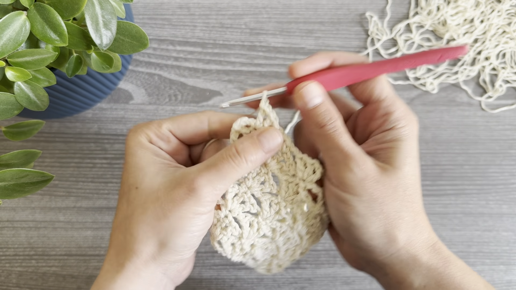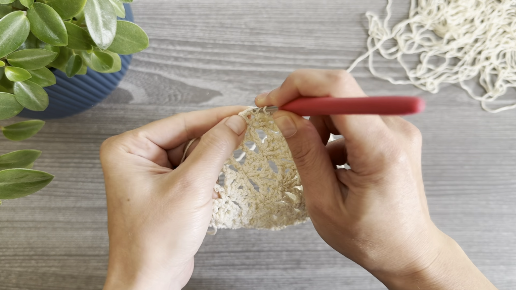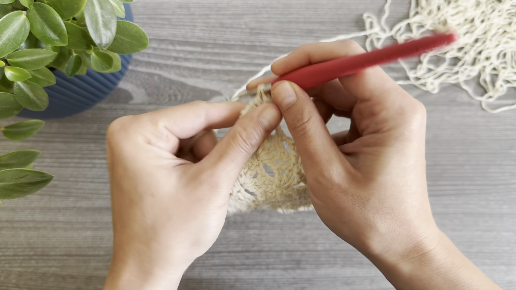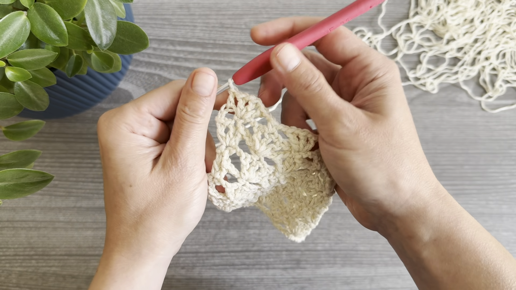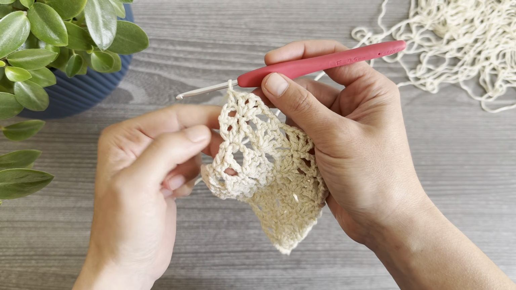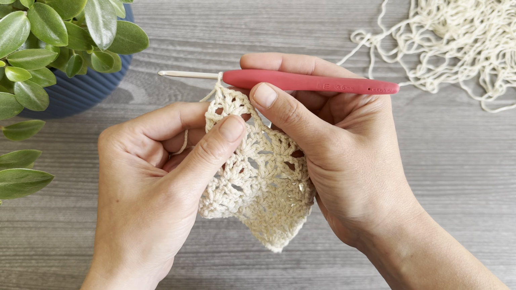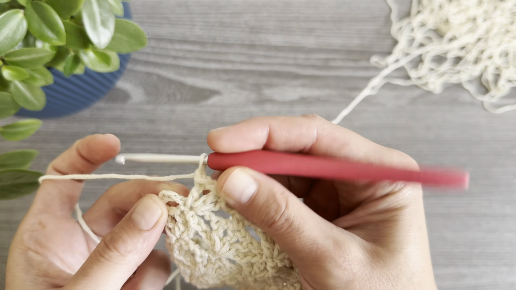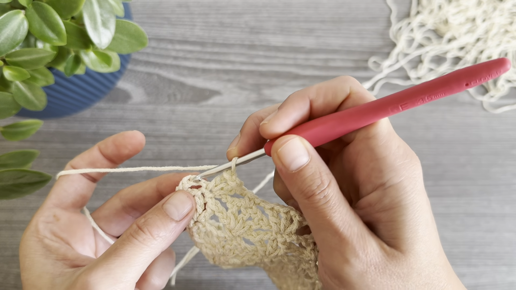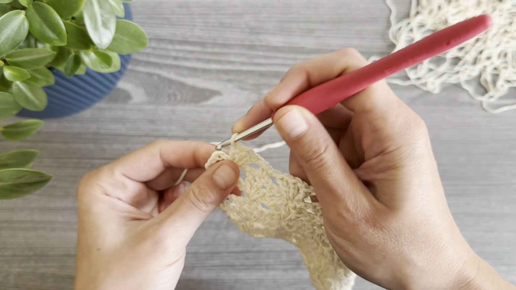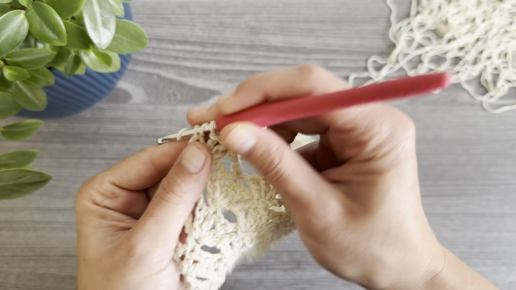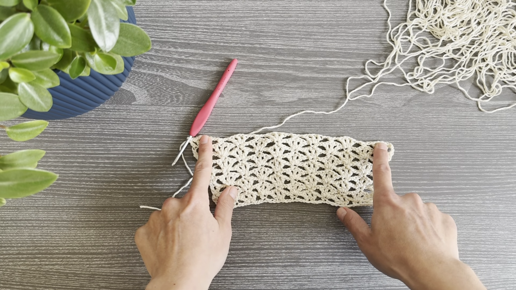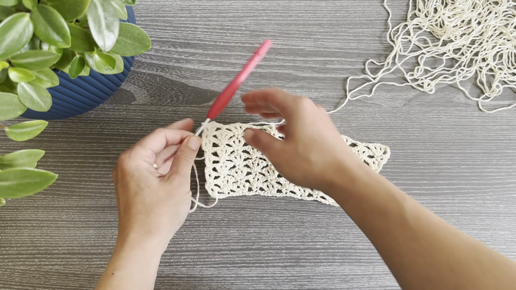So now I will finish the row in the same manner, so chain 1 and going into the third stitch and make 1 double crochet. And here, if you're looking at how this double crochet is laying on the third chain, it will look better if it will be into the second chain. So that's why I said that it is better to have on the previous row a half double crochet and 2 separating chains, because this edge will look better. Okay, so now we are here.